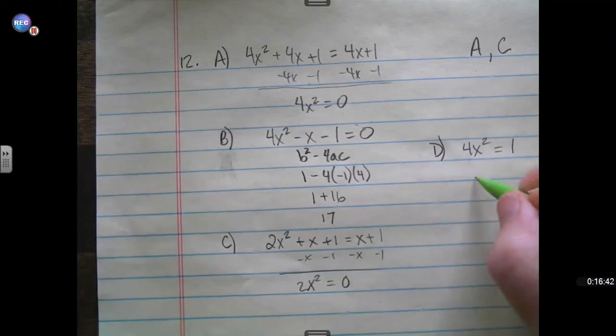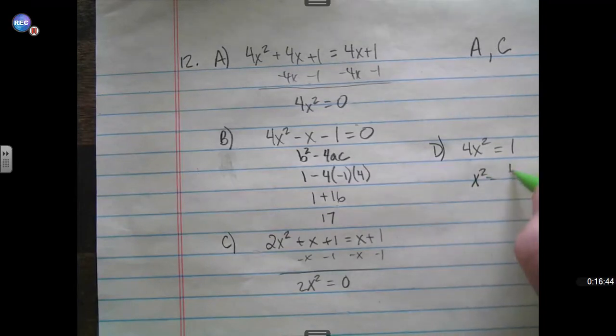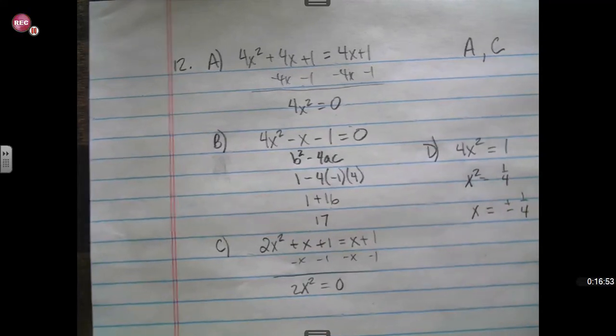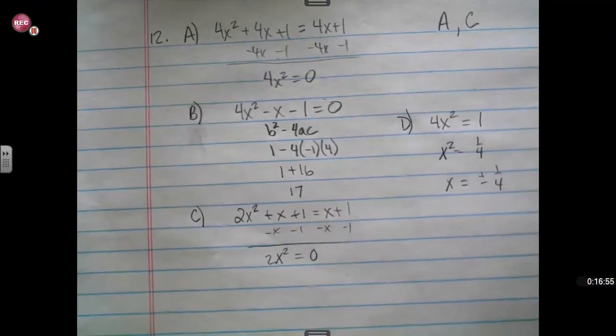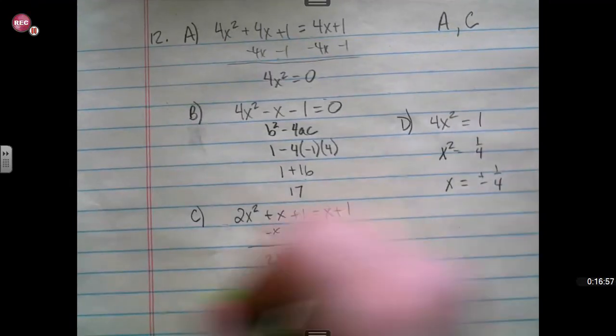I could divide by 4 and then take the square root of both sides. I get plus or minus 1/4, which has obviously two answers, positive 1/4 and negative 1/4. So my only answers are A and C for number 12.